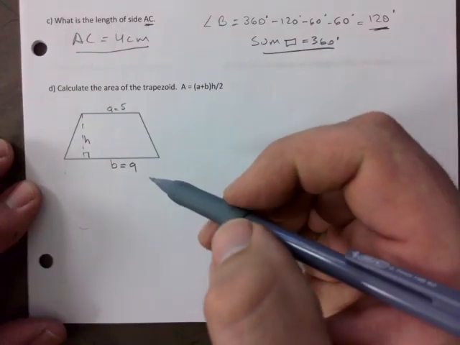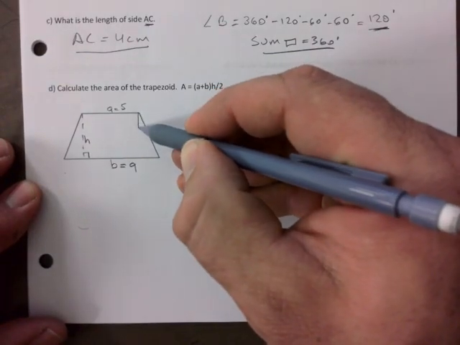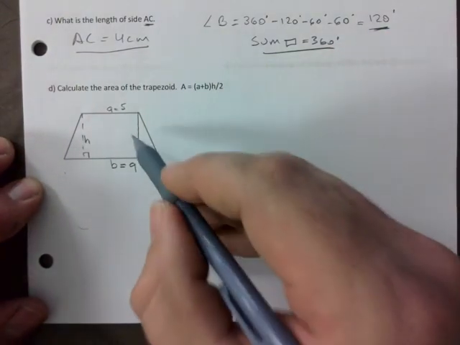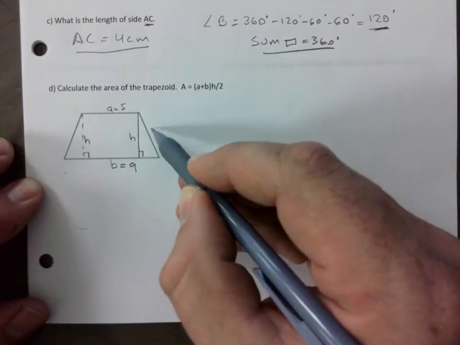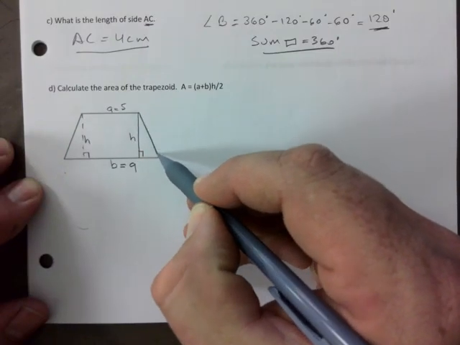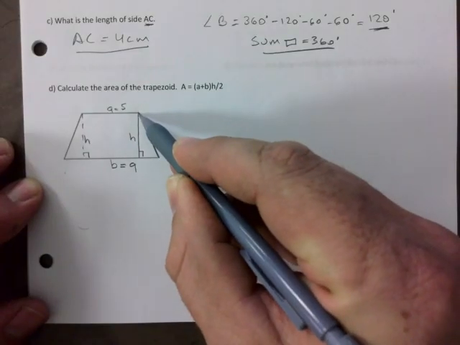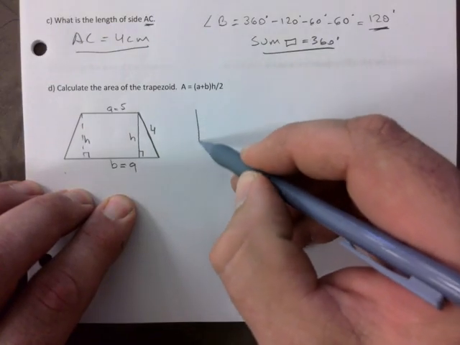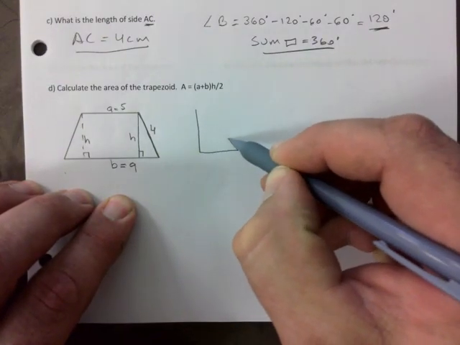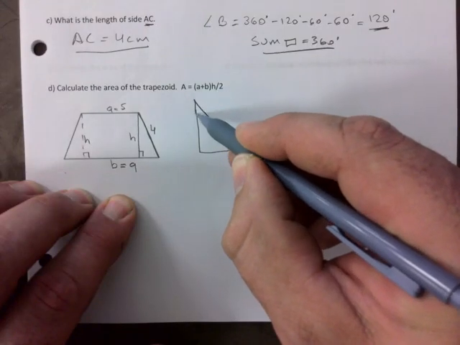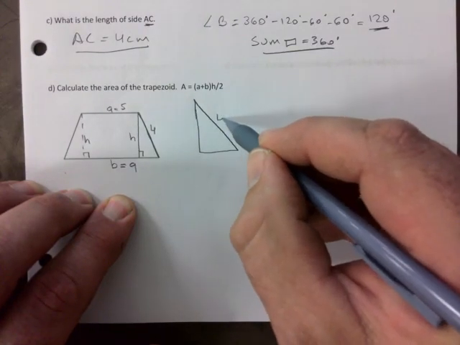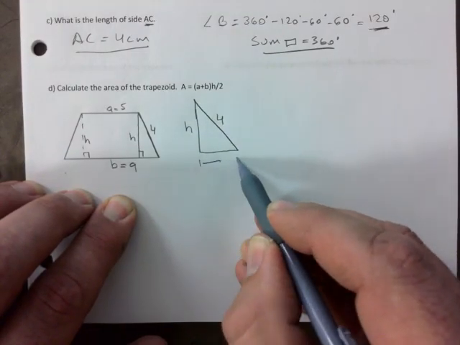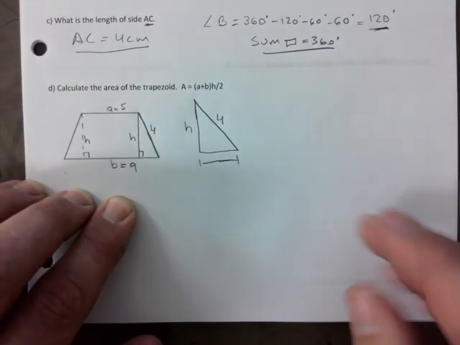Okay. I want to cut this out here and figure out the height. I know that this is what? What is this one right here? Look at the top. It's 4 centimeters. Okay. This is how you find the height. This is where the Pythagorean theorem is going to come in and save the day. This is 4. This is h. What in the world is this? Anybody?